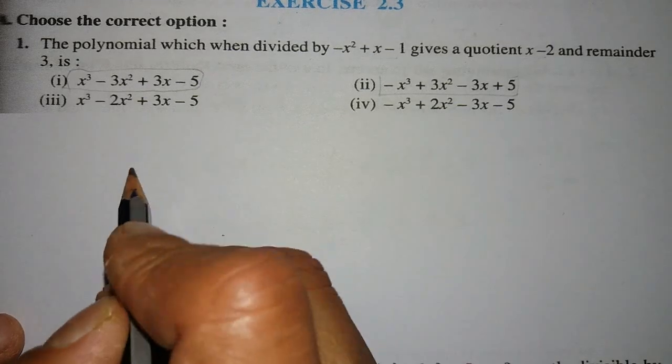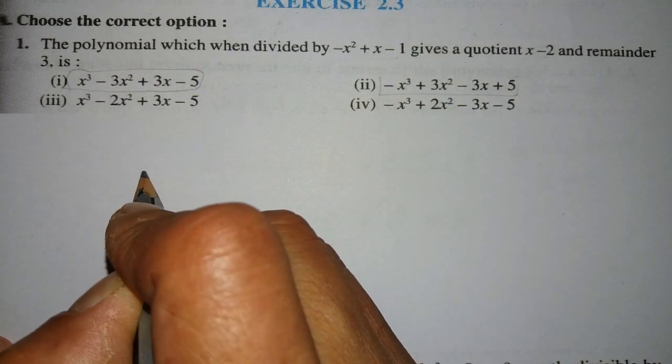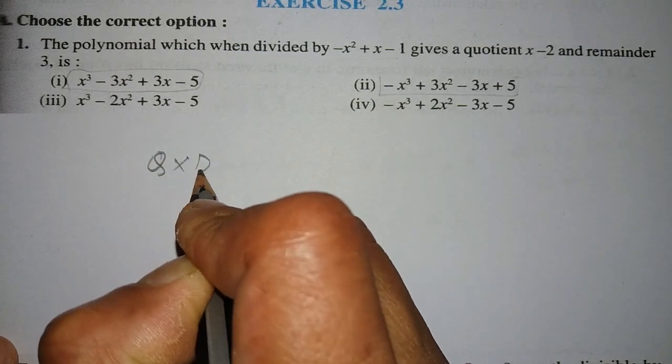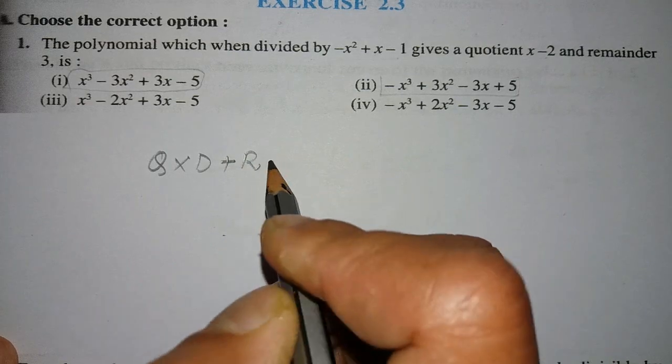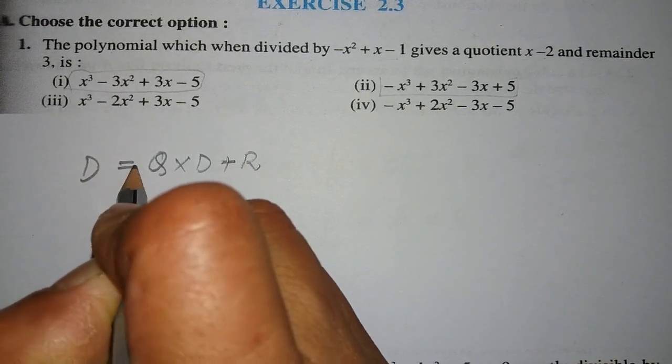So we know that quotient into divisor plus remainder is equal to dividend. So this is the dividend.